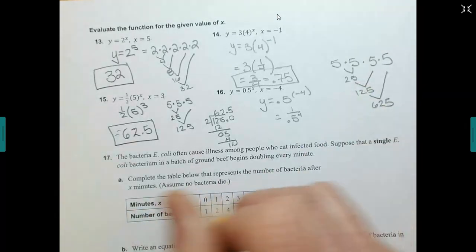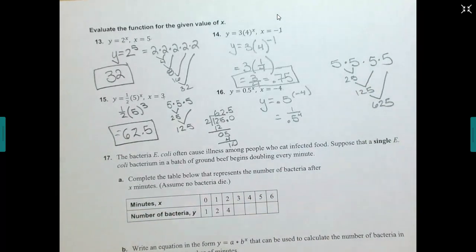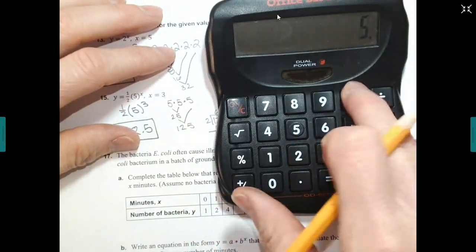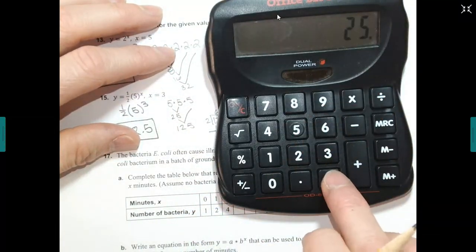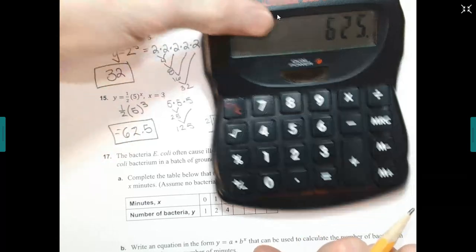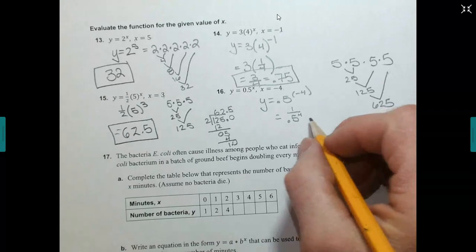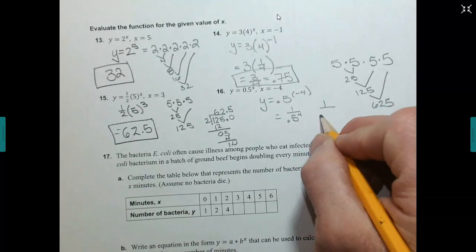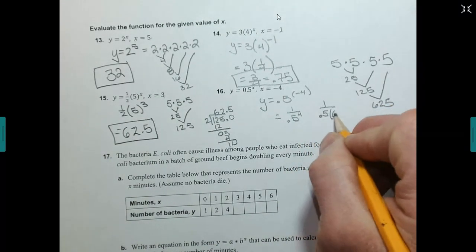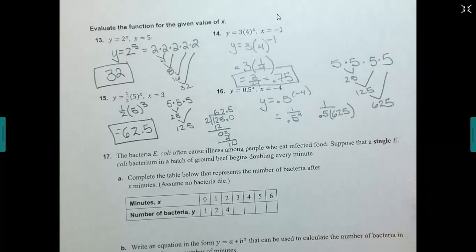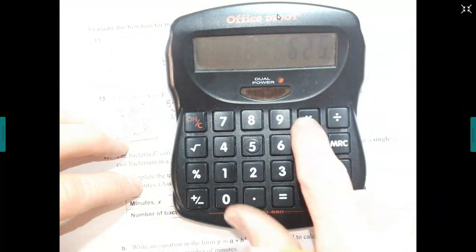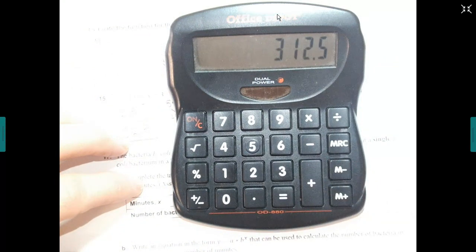Let me just make sure that it's 625. Yep, to the 4th power. So I have 1 over 0.5 times 625.